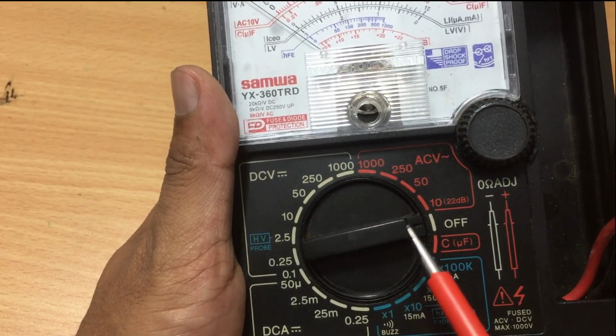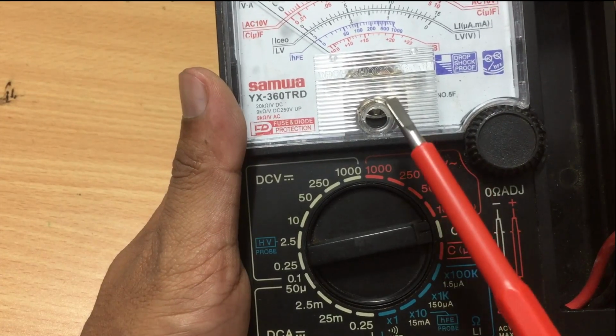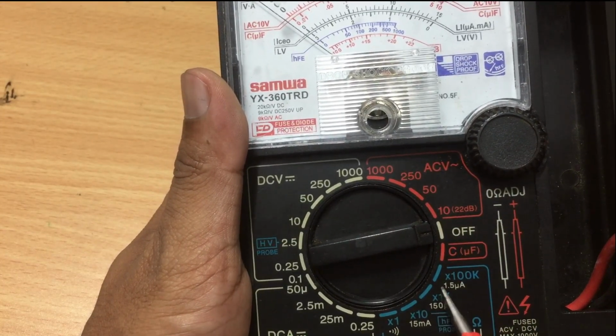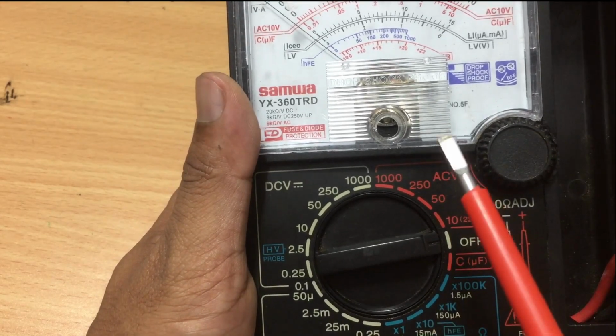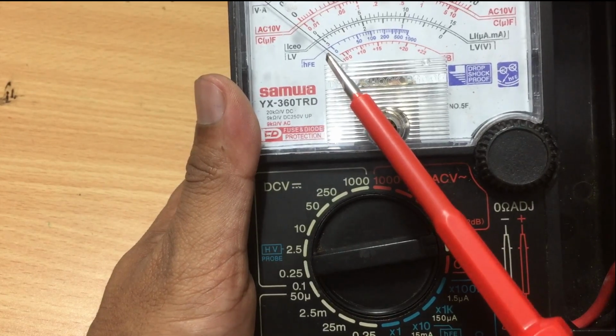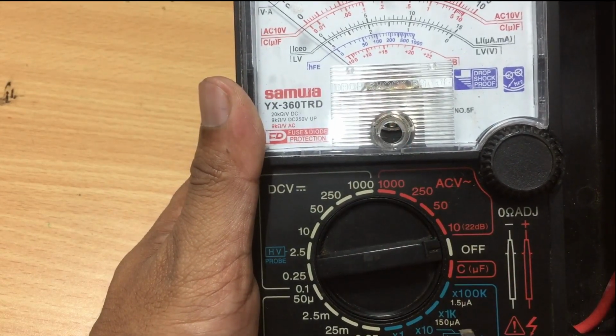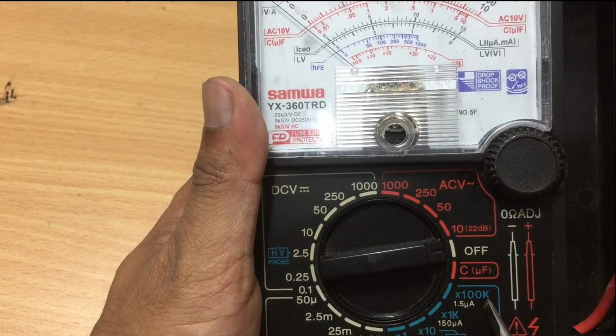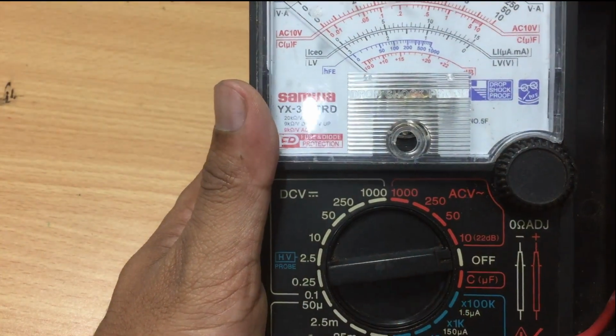X10 means you can check up to 200 ohms. 1K means you can check up to 2 mega ohms. 100K means you can check up to 20 mega ohms.